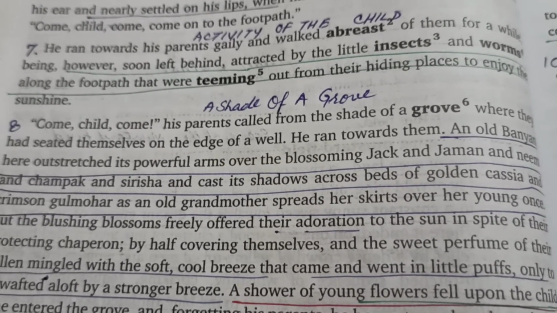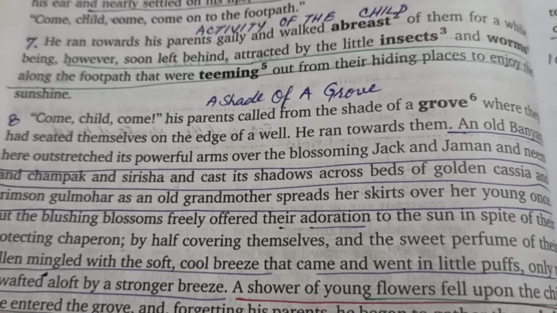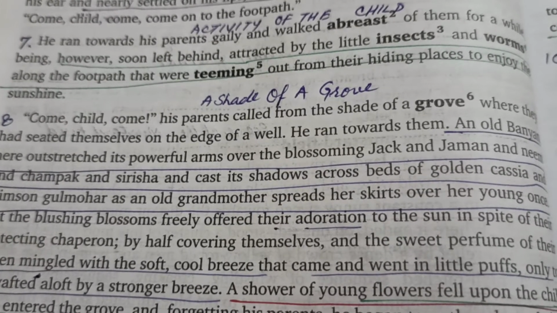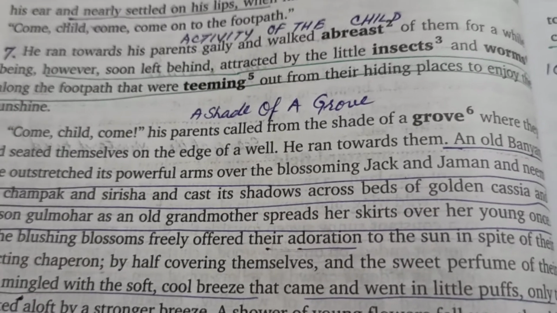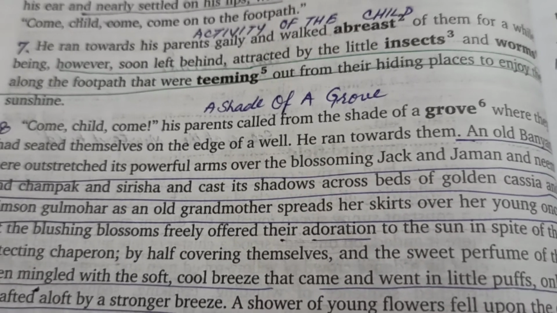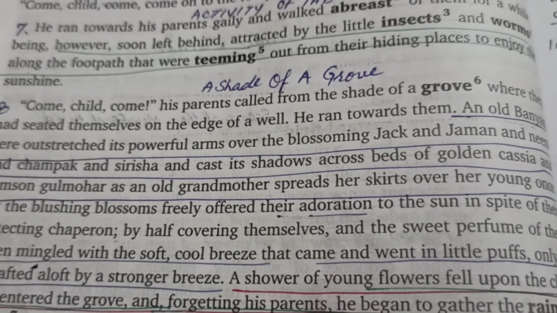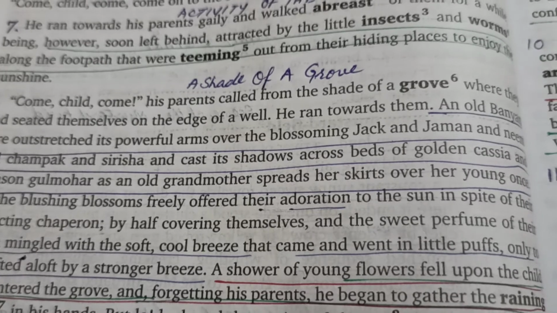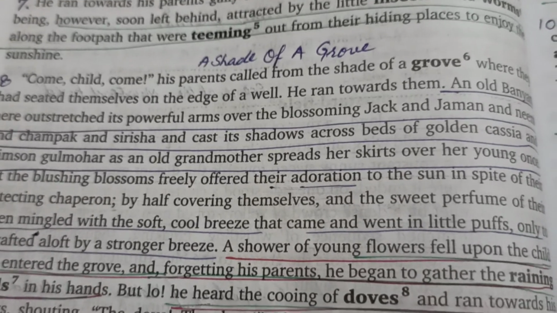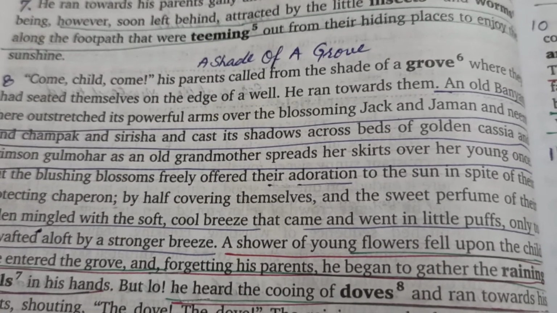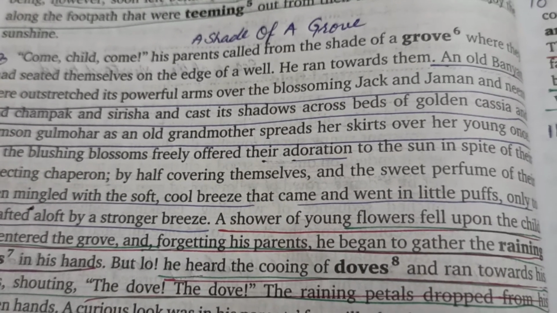Students, you understood that although he was chasing his parents, sometimes he was disturbed, because he was fascinated by the insects and worms which were coming from the dark places of the earth, and they were coming to the sunshine of the earth. They were coming to welcome the sunshine, and it was attracting the little child very much. At the same time, he was getting cautionary calls from his parents, "Come, child, come." They were repeating the same sentence because it was their care for the child.